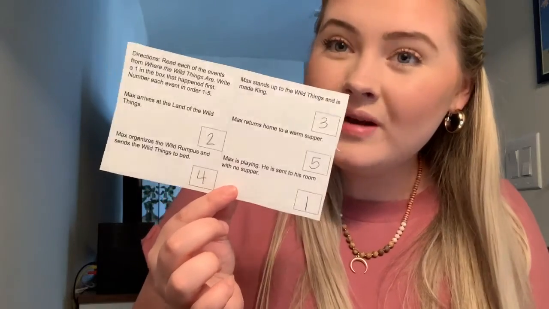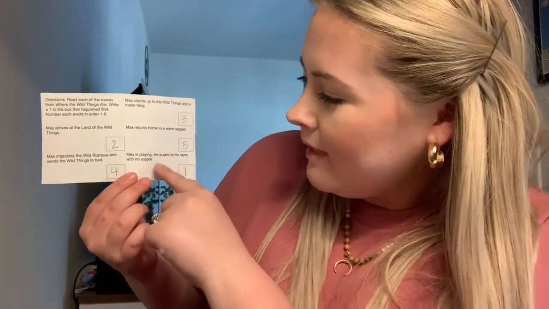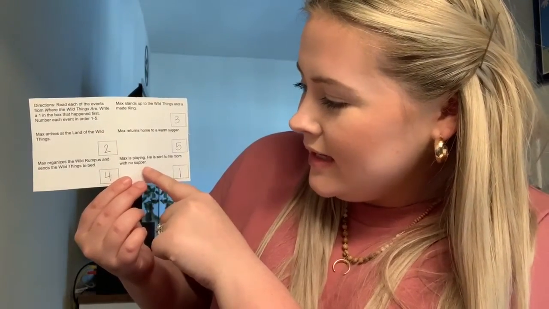Okay, so that only leaves one more box. Let's make sure it's right. That Max returns home to a warm supper. I believe that is correct. So that would mean that our storyline and our order of events would be, first, Max is playing and he is sent to his room with no supper.